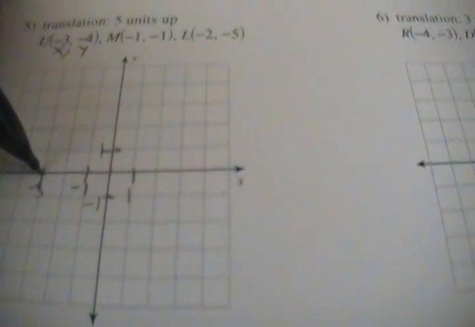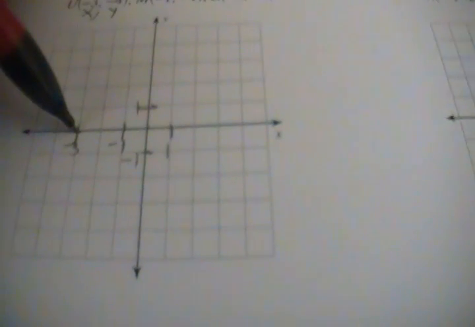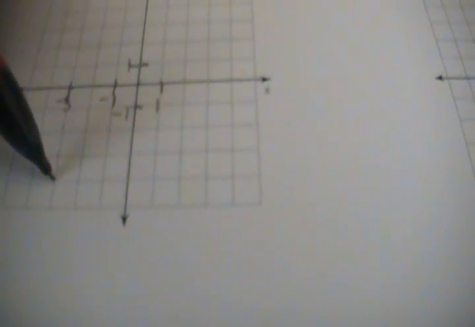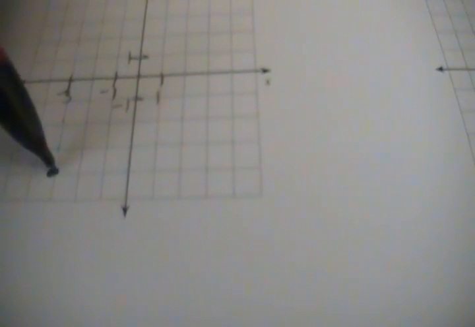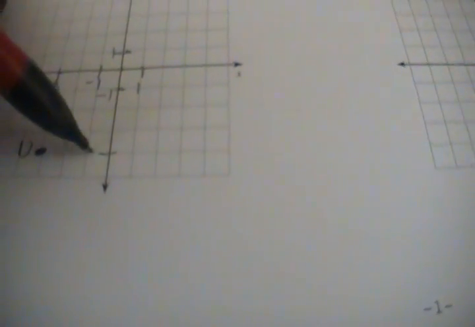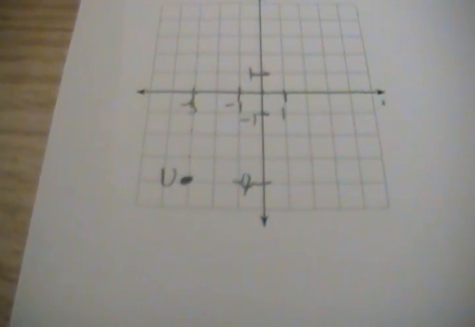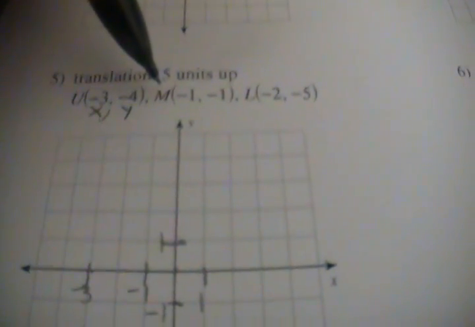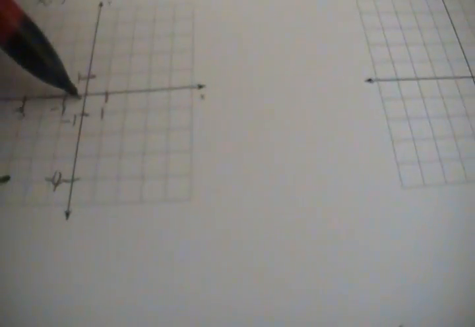And then it says negative 4 for y. So we're going to move down 4. 1, 2, 3, 4. Okay, so that is u. Then m is going to be negative 1, negative 1.